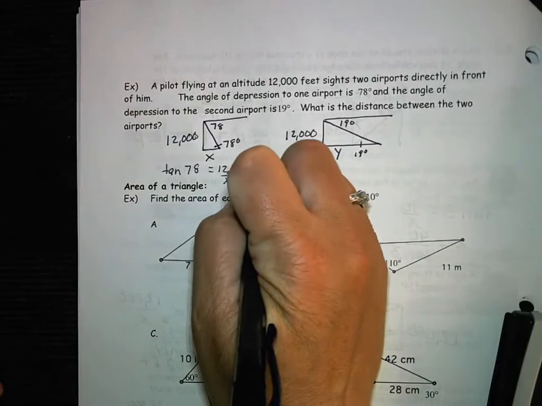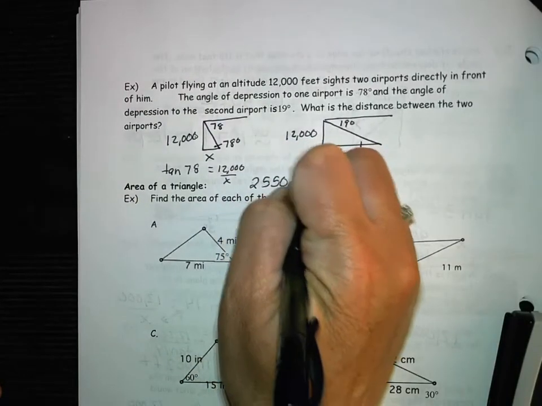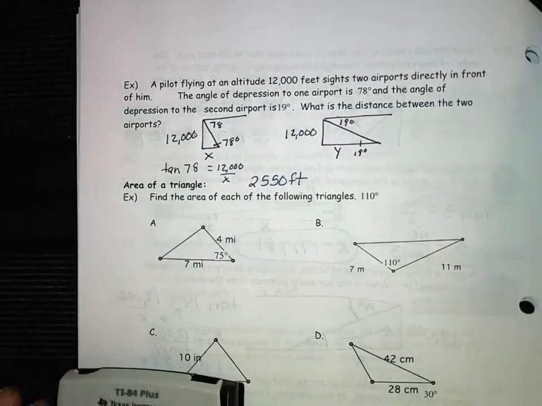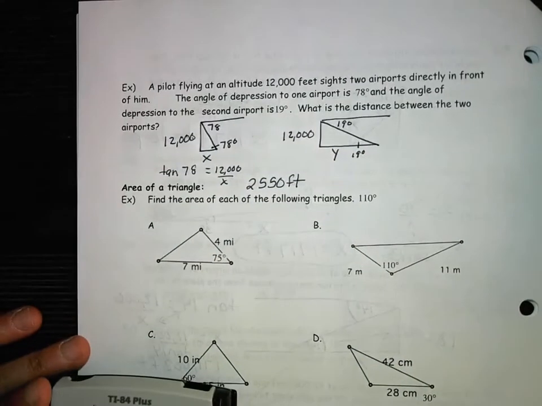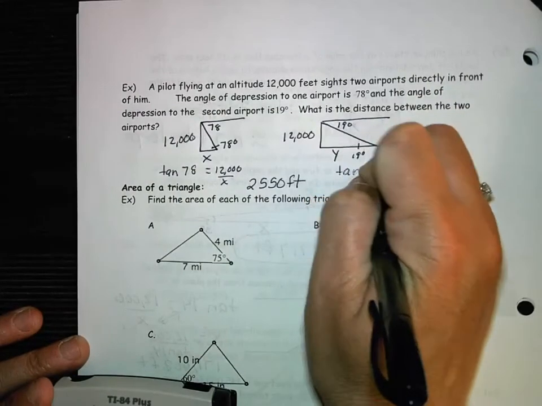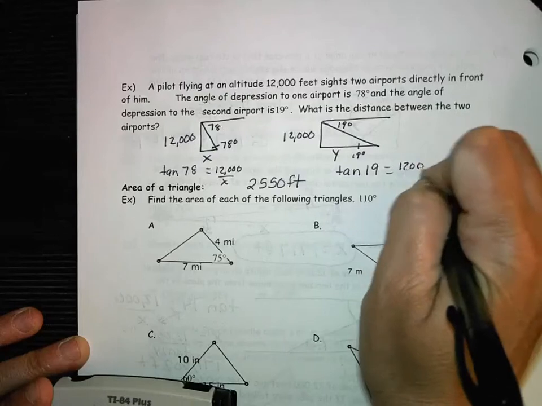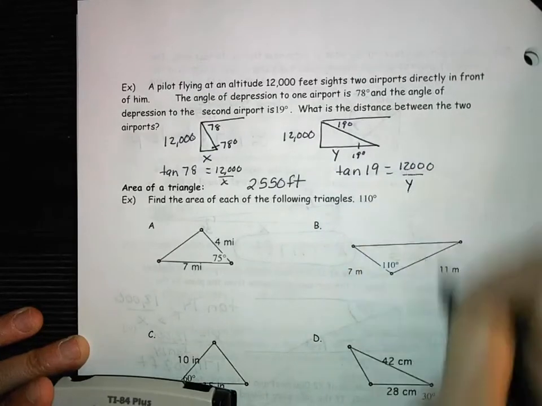So this first airport is 2,550 feet away. The second airport, we have the tangent of 19 equals opposite over adjacent.